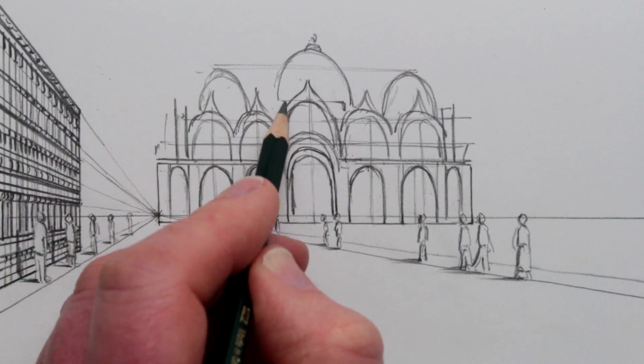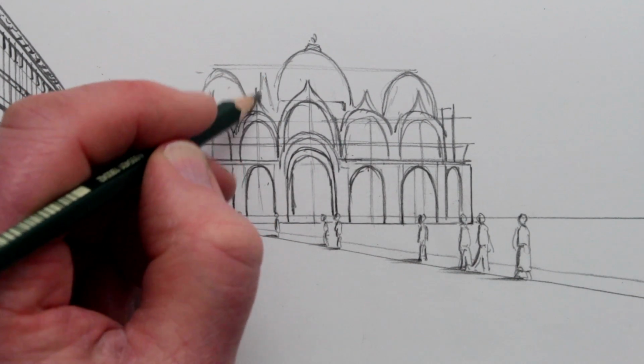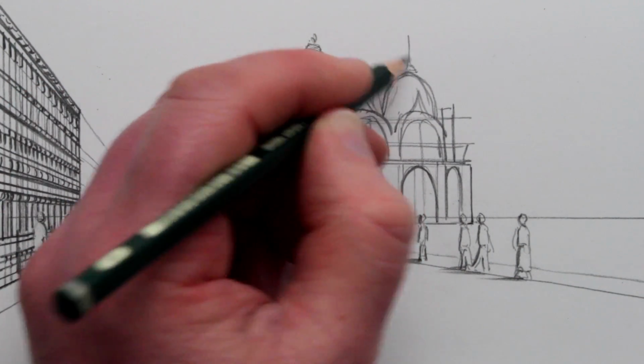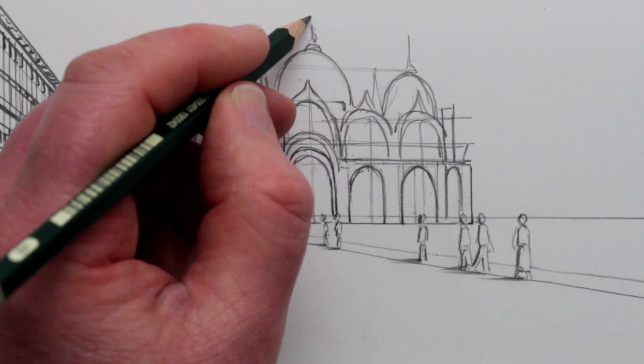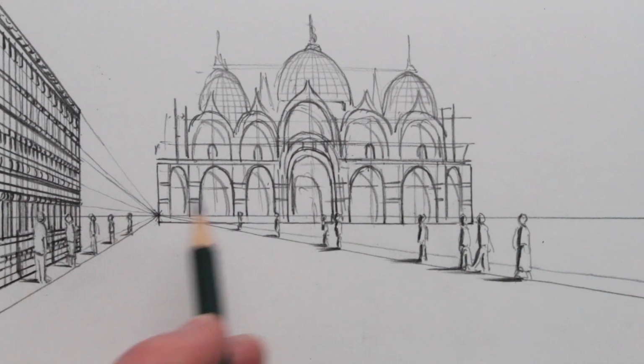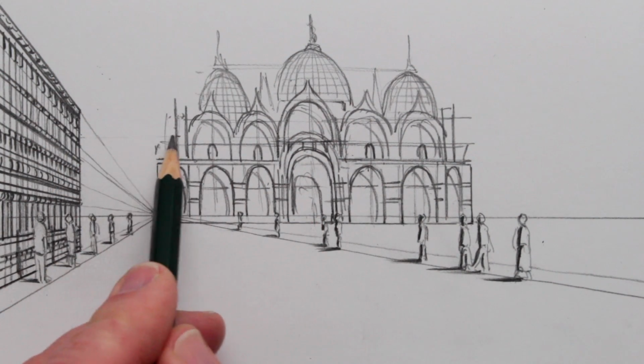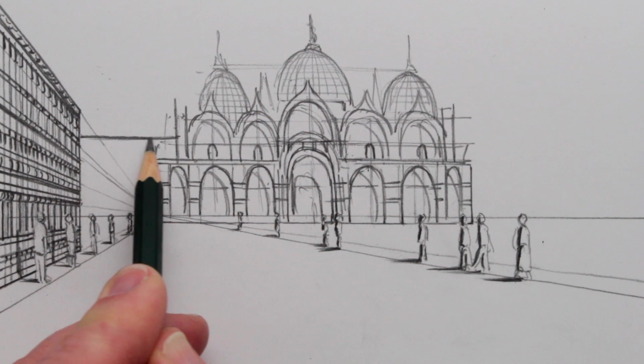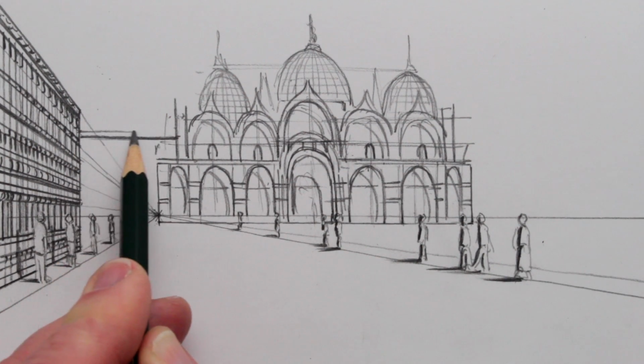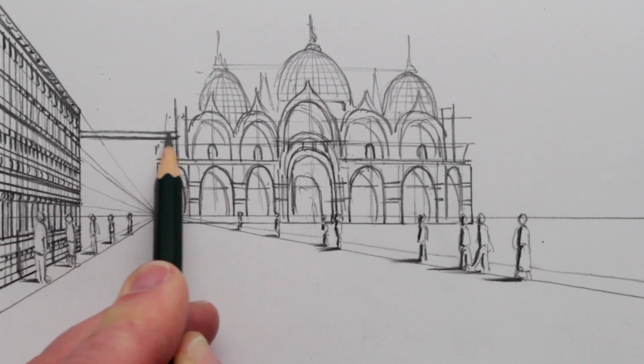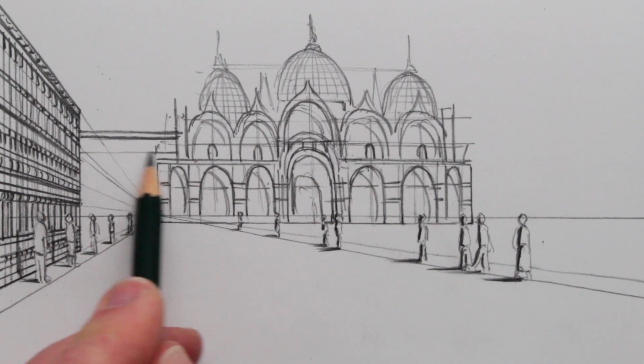Now, on the left, between the building we first drew and the basilica, in this space we can draw another building using horizontal and vertical lines, with small square windows on the top floor and rectangular windows below in vertical lines.